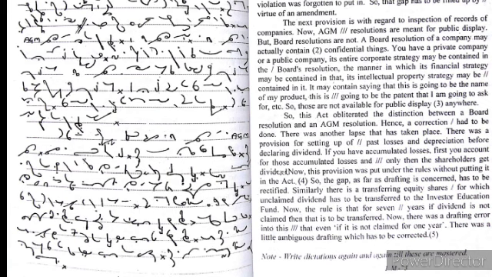Similarly, there is transferring of equity shares for which unclaimed dividend has to be transferred to the Investor Education Fund. Now, the rule is that if dividend is not claimed for 7 years, then that is to be transferred. Now, there was a drafting error in this, that even if it is not claimed for 1 year, there was a little ambiguous drafting which has to be corrected.